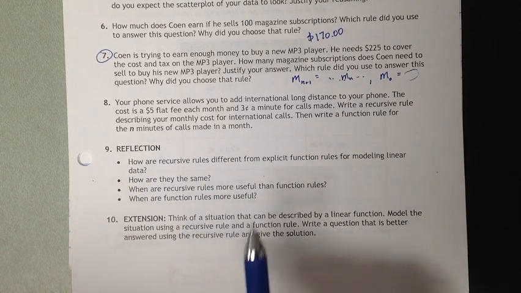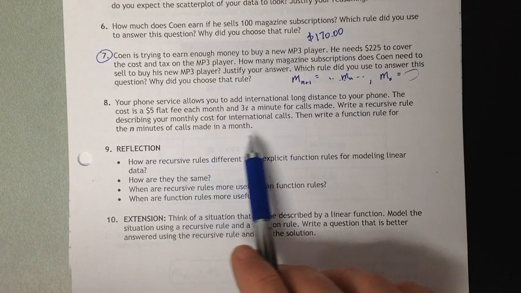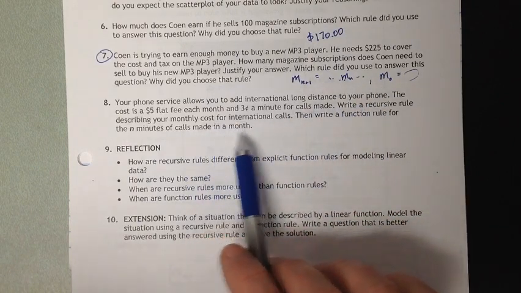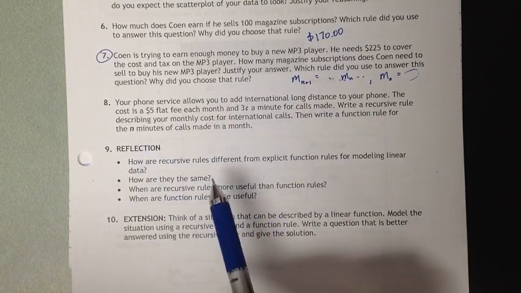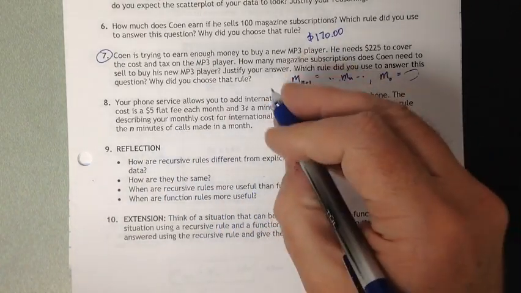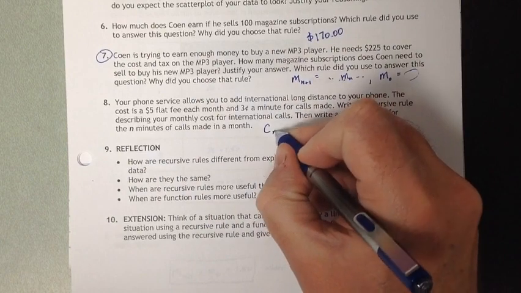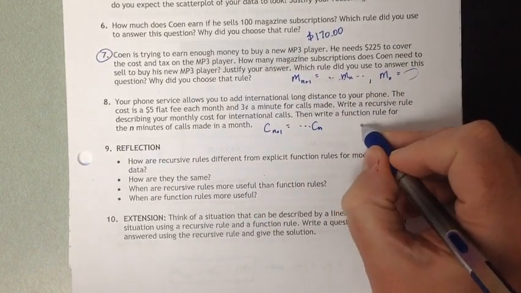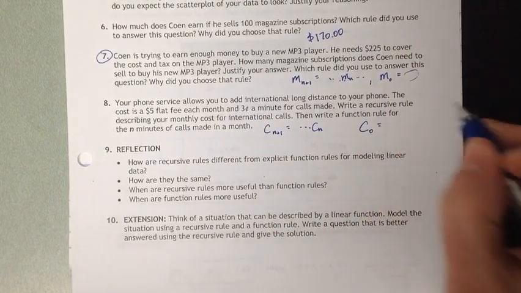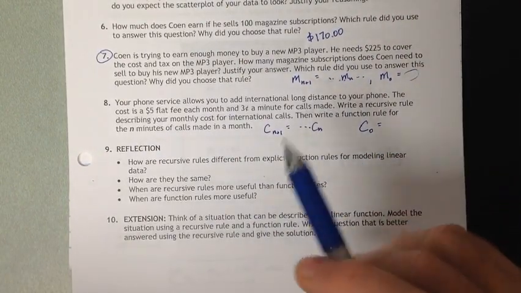Okay? So same thing here. You can use m again for money or c for cost, whatever, but n is going to be the number of minutes of calls. But you're going to have two parts. If we say cost is c, it'll be c sub n plus 1 equals something to do with c sub n, and then c sub 0 equals some beginning amount.